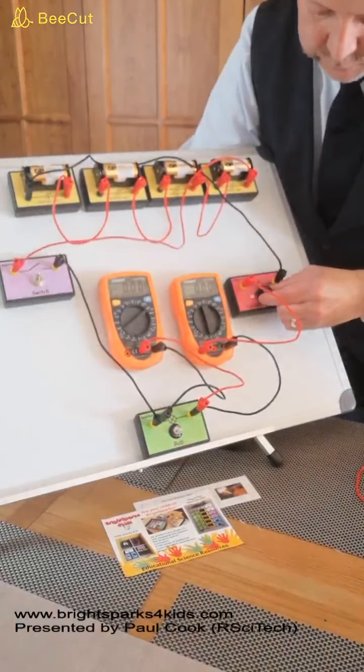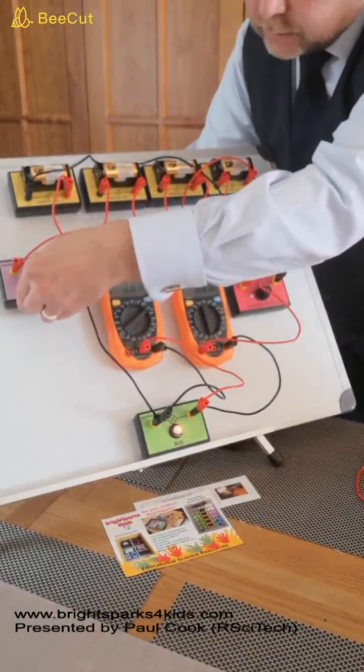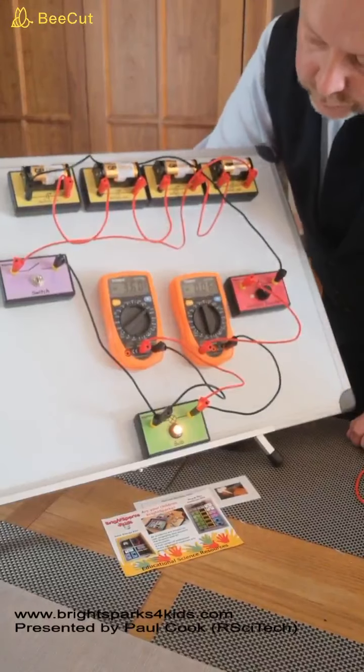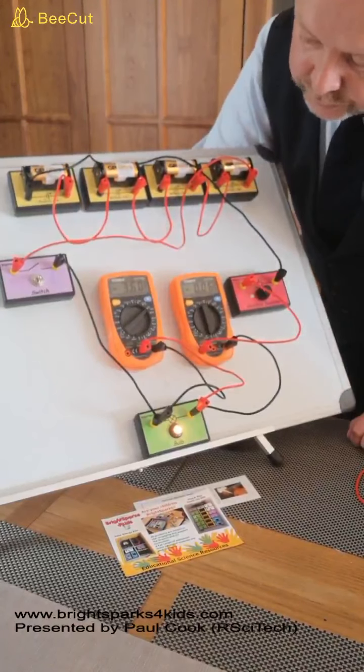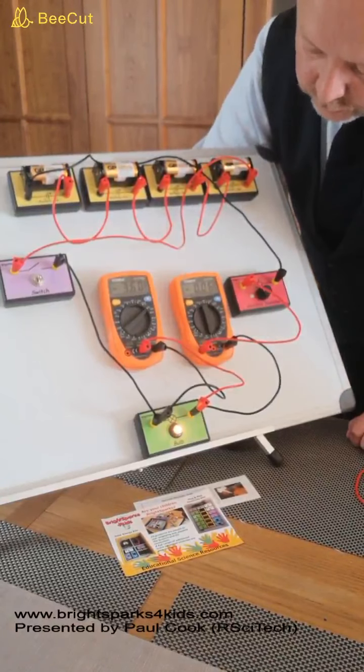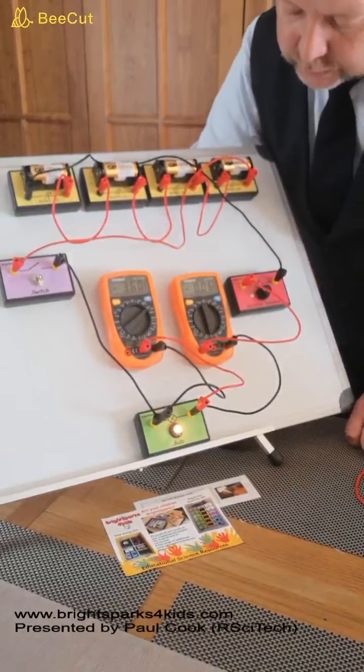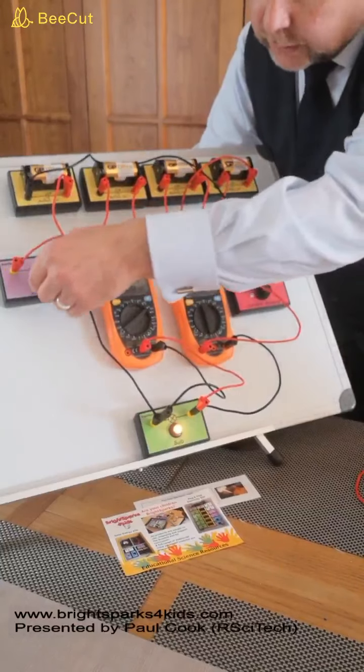Go to our second setting, and we have a reading of negative 3.6 volts and a negative 0.06 amps.